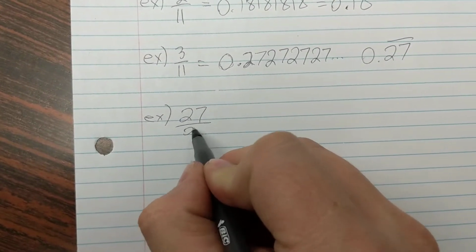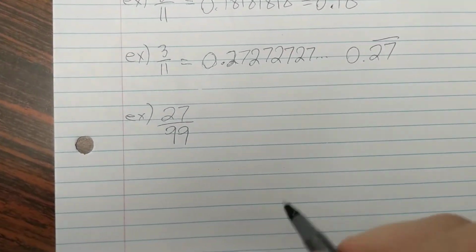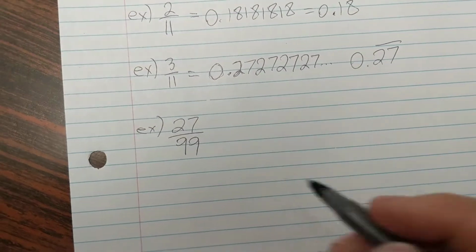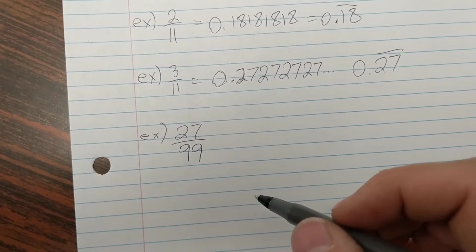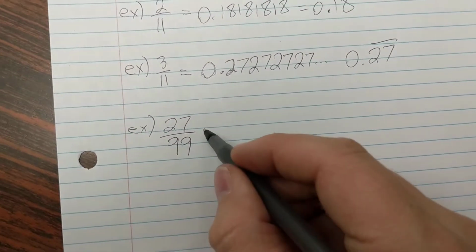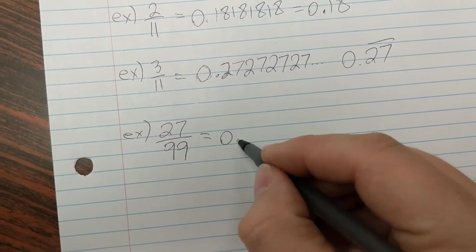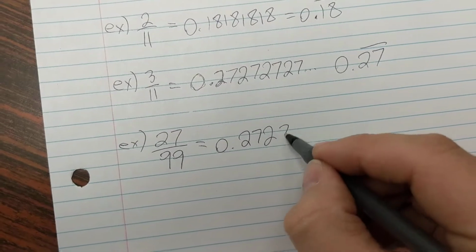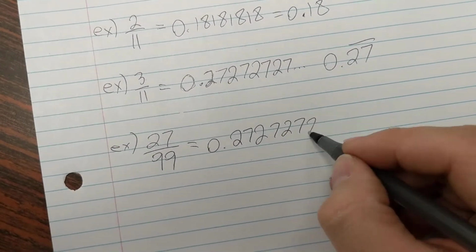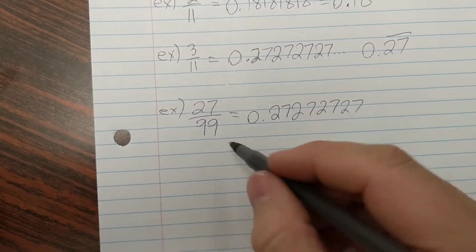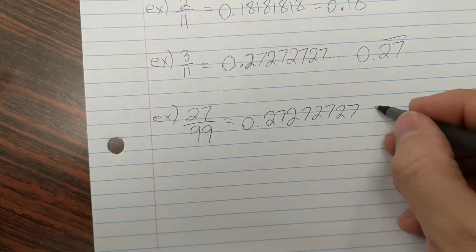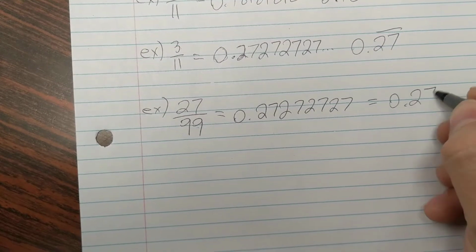Now, there's this other example that we did a little later in our lesson, and I'm just making this video basically to show this because it was a really cool thing we found. We had 27 over 99. We found that it was 0.27272727, following our 9-digit rules, which would be 0.27 repeated.